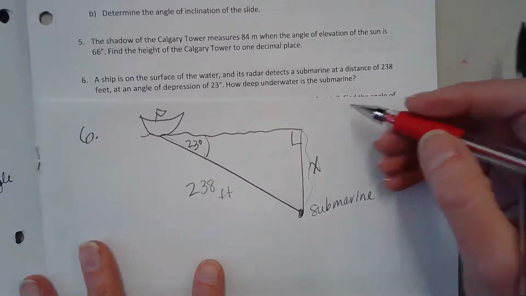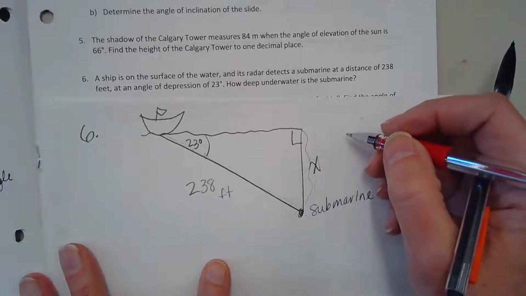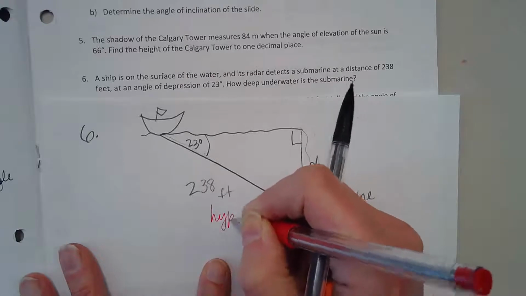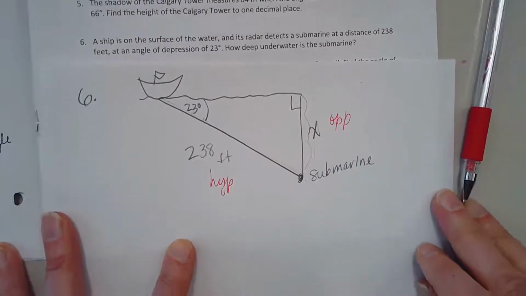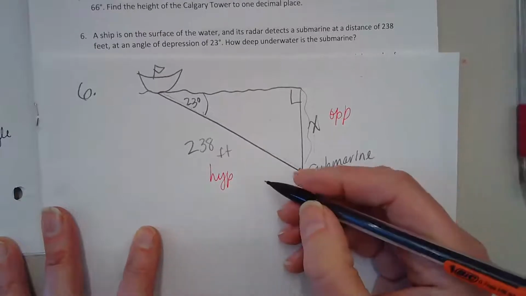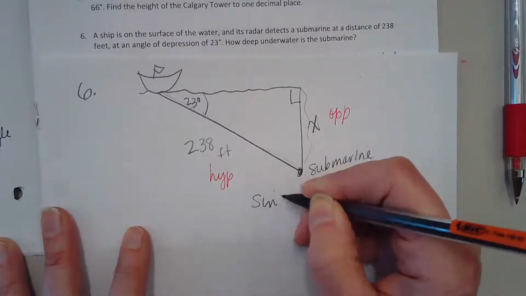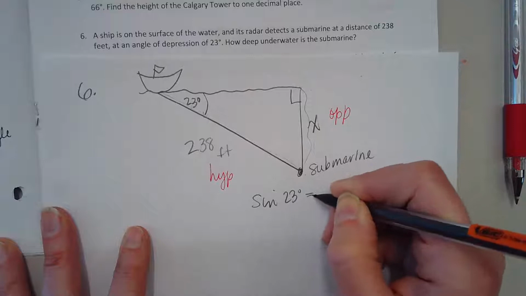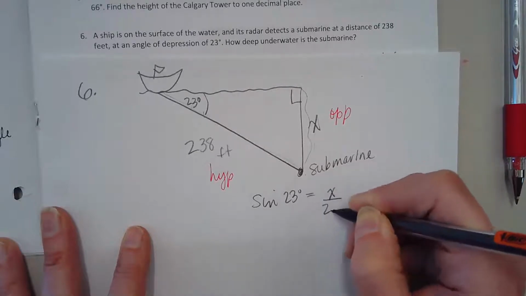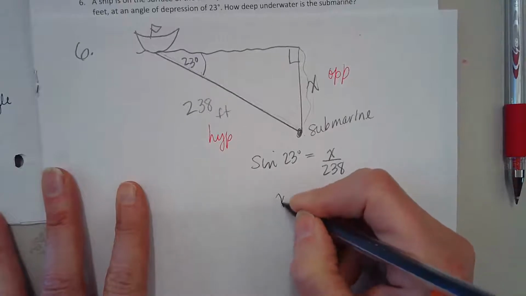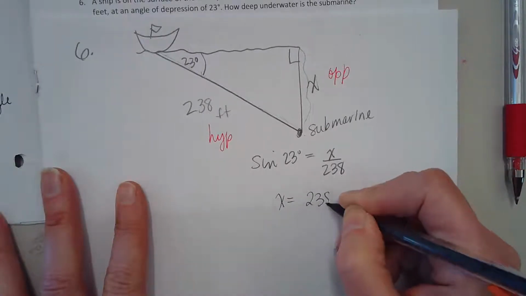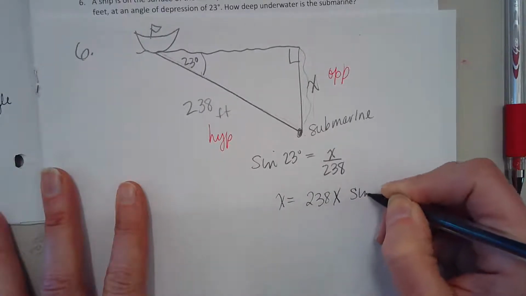What sides do we have here? You've got to use the hyp and the opp. Yep, we've got the hyp and the opp. Sine? Yep. So it's going to be sine of 23 degrees equals x over 238. Once again, x is on the top, so x equals 238 times sine 23.